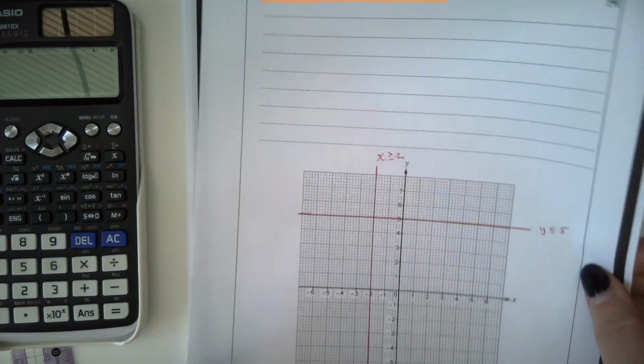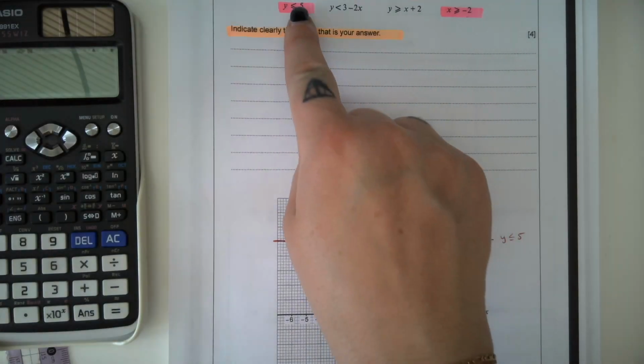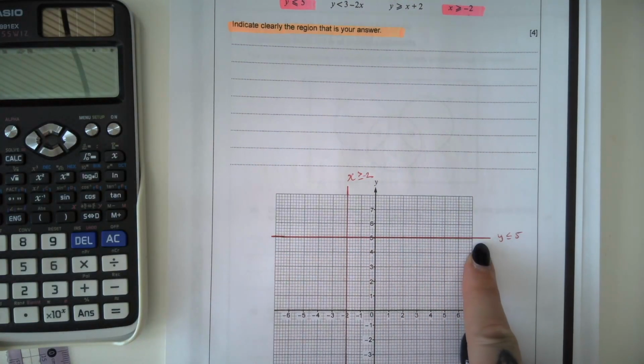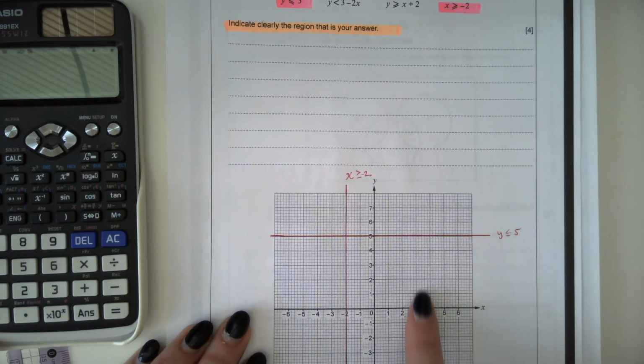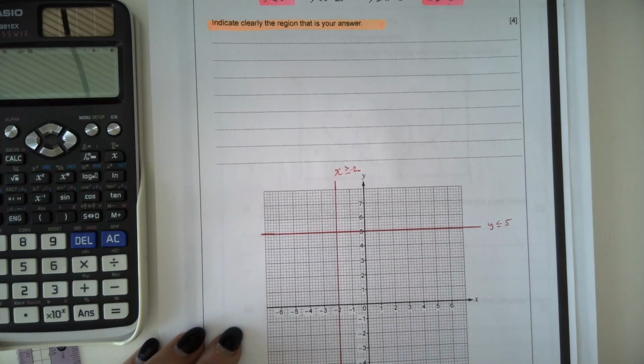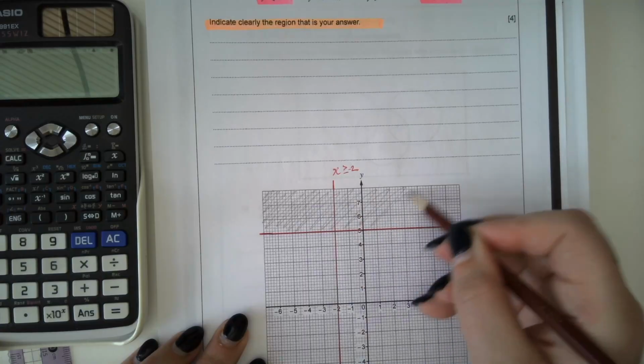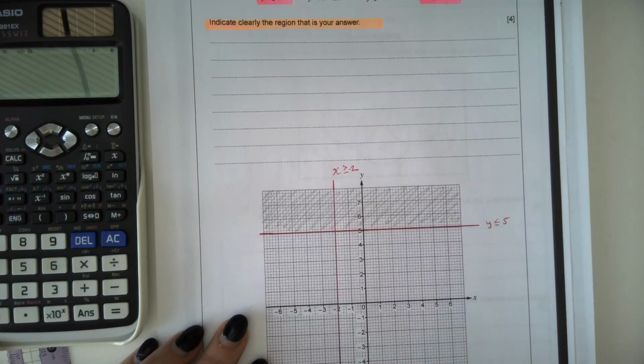Okay, so I'm just going to do some shading now in relation to that, because y is less than or equal to 5. So we want values of y below this line, but we're not interested in values above it. So I'm actually going to shade as best as I can above that line.